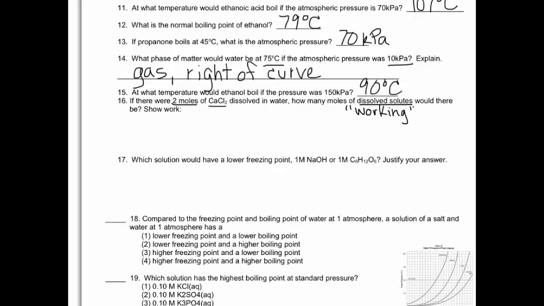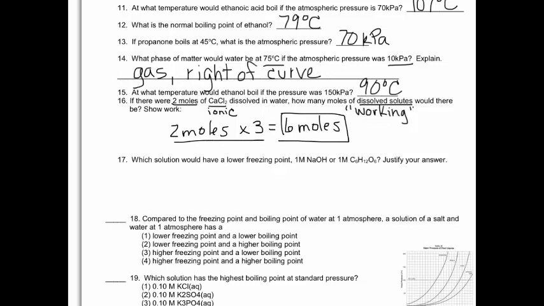So CaCl2 is ionic, which means it will break up as long as it dissolves, and calcium chloride does. In this case, we're going to have 1 Ca and 2 Cls for a total of 3 particles. So if we have 2 moles of CaCl2, when we dissolve that, we can multiply it by the 3 particles, and you'll essentially get 6 moles of particles. This is our answer, and this is our work. You're not going to get any points without any work.